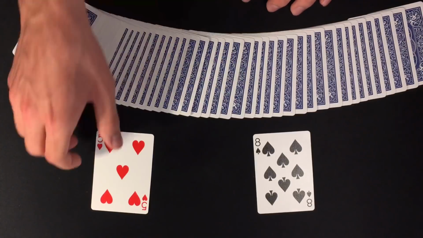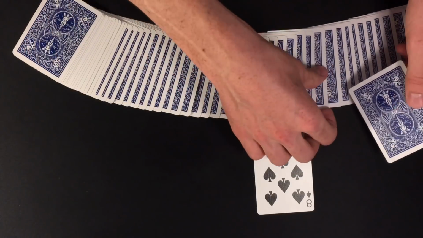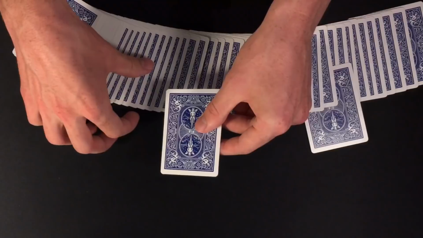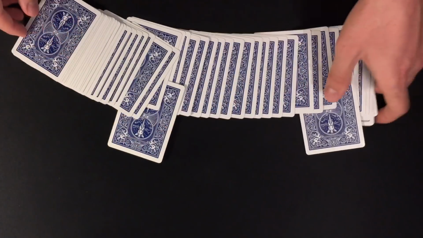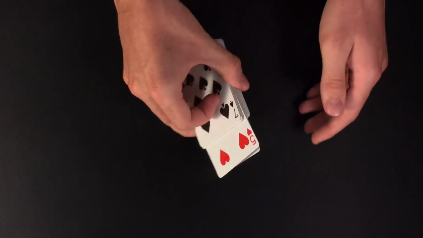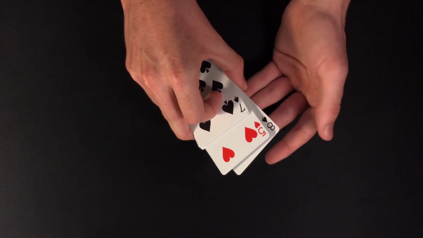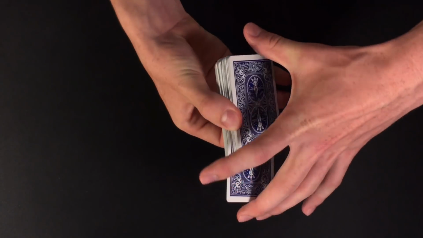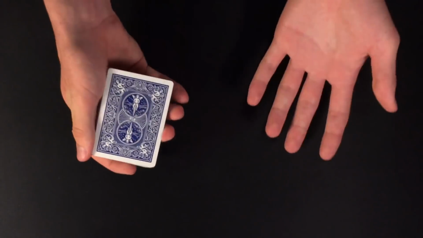Now, what I'm going to do here is just lose your cards somewhere into the middle of the deck. I'm going to go ahead and place your two selections just like this inside the middle of the pack. Now, guys, one more time here, just to really show that I am losing the cards in the middle of the deck. We have the 8 of spades and the 5 of hearts, your two selections. I'm going to go ahead and place those right there face down inside the deck.